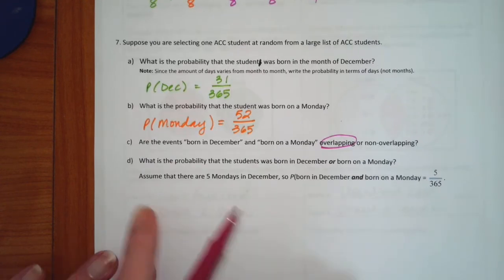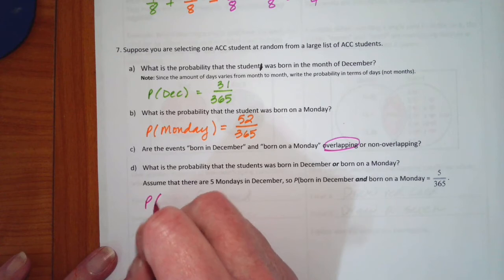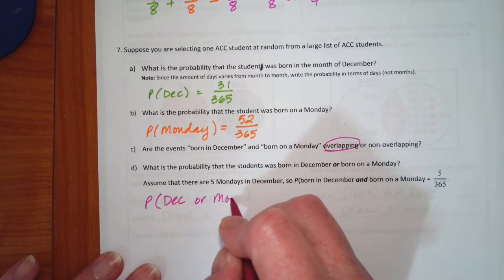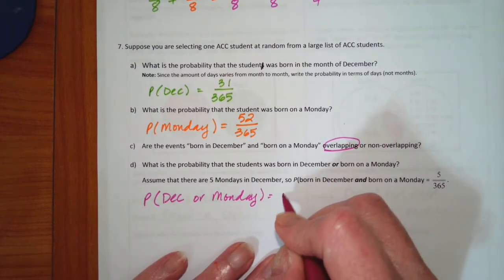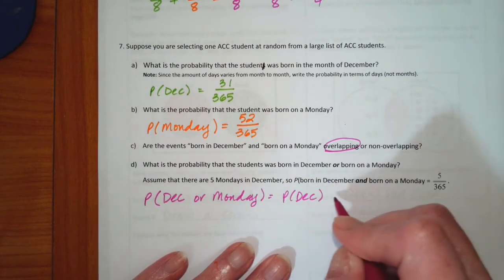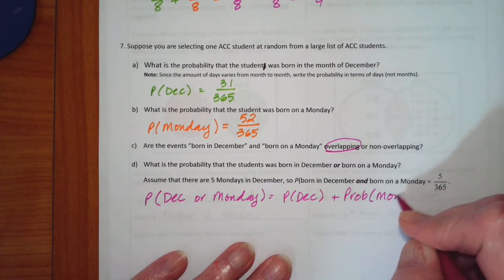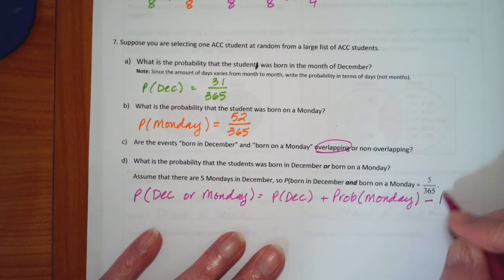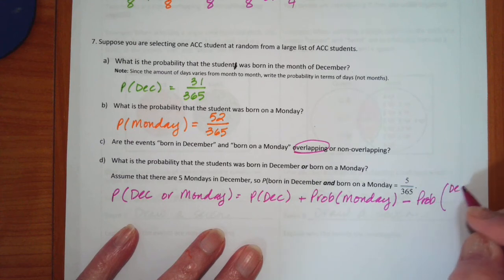Now for this, we want to find the probability. Now we know the probability of December or a Monday is going to be the probability of December plus the probability of a Monday minus the probability, oh, I ran out of room, December and Monday.